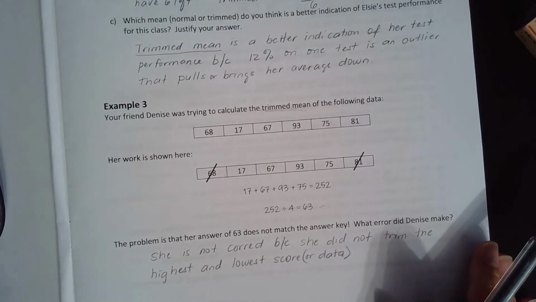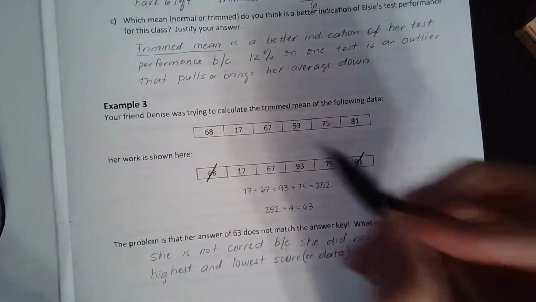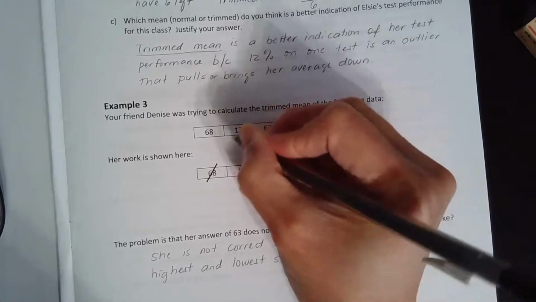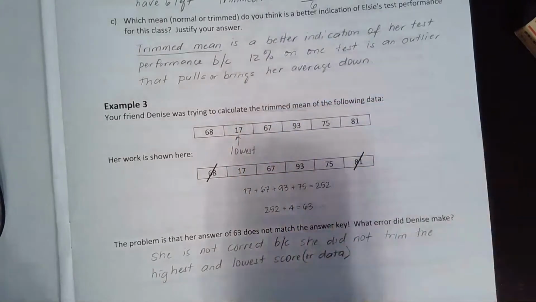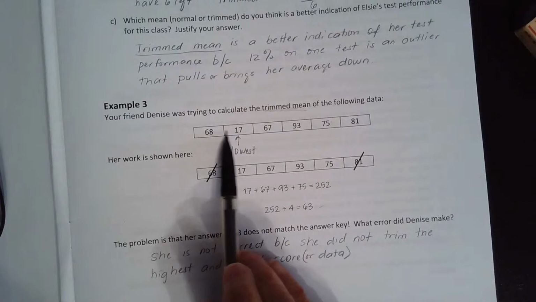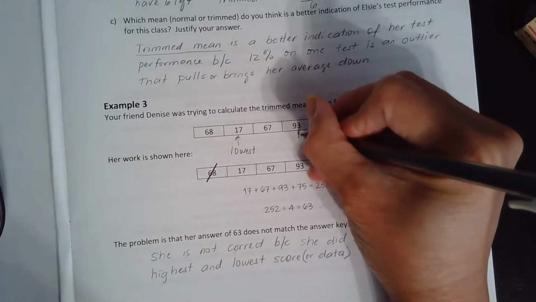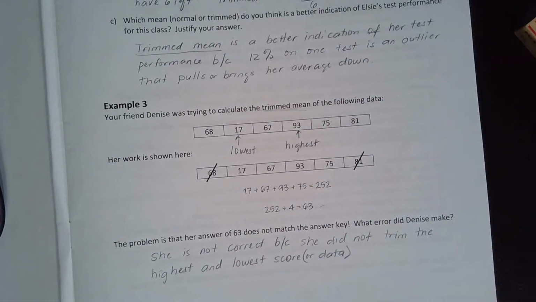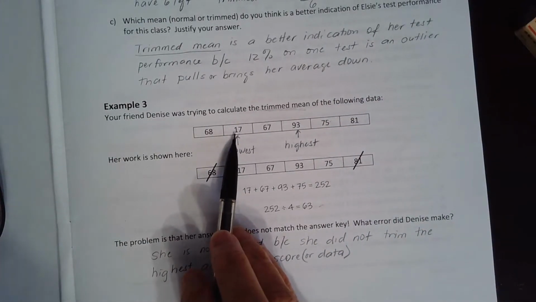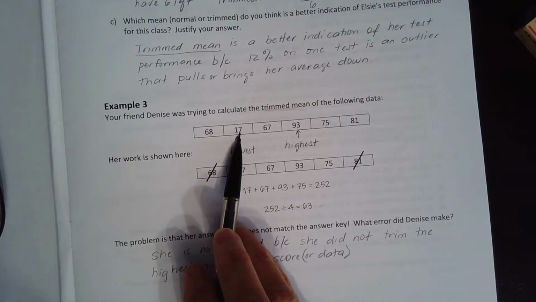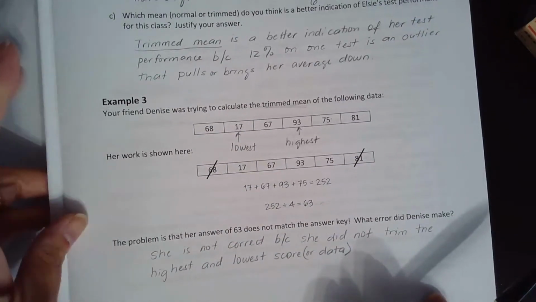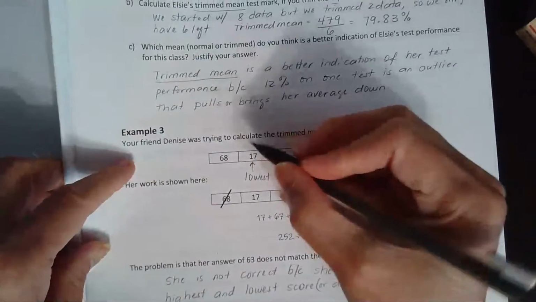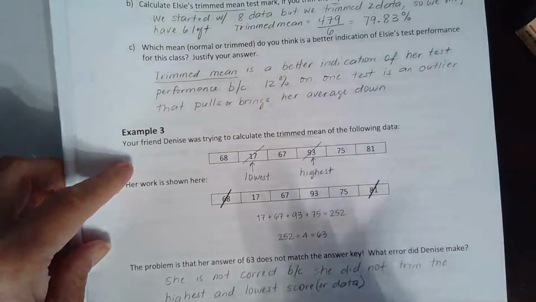So in this case, what's the correct data that needs to be trimmed? This is the lowest. And I've got to be careful here that I don't make a mistake again. And then the highest is 93. So this one here is extremely low. That's an outlier, right? Once we cross this off, that's off, and then we're left with 4 data. So we're going to do the trimmed mean.